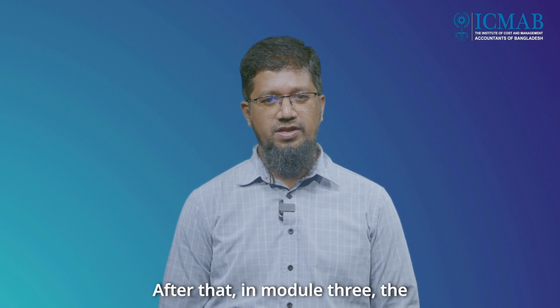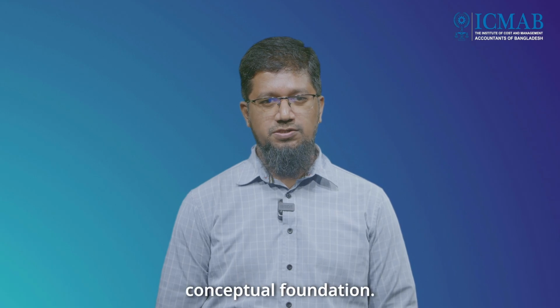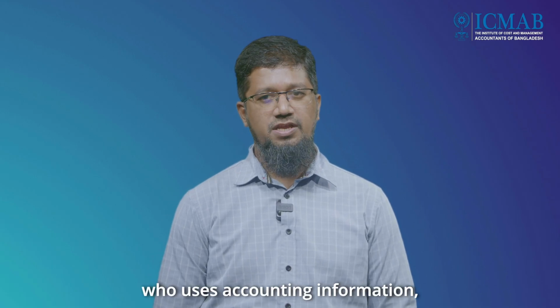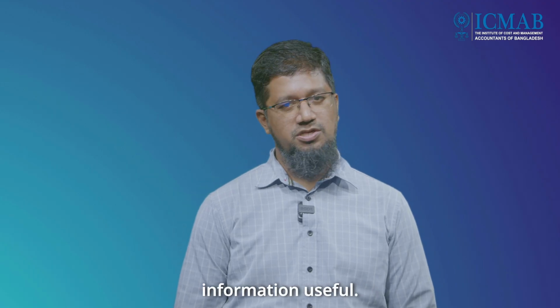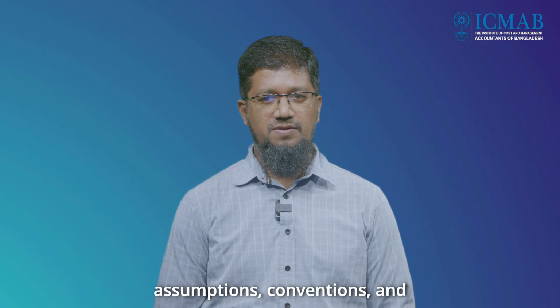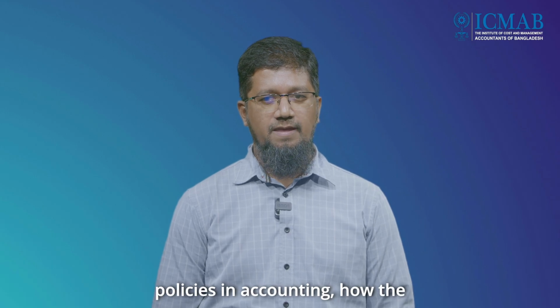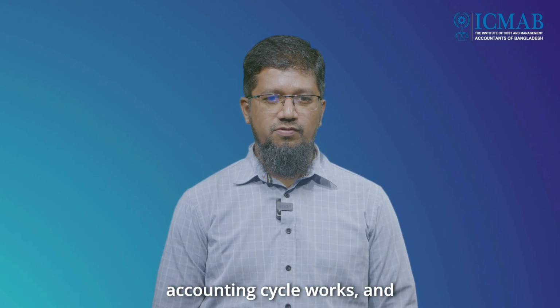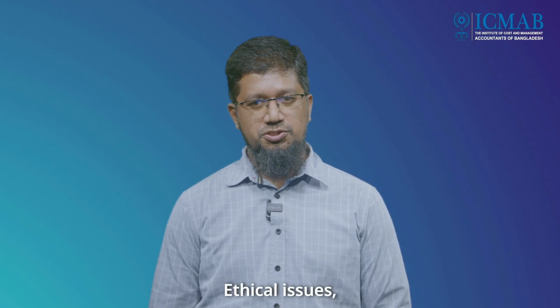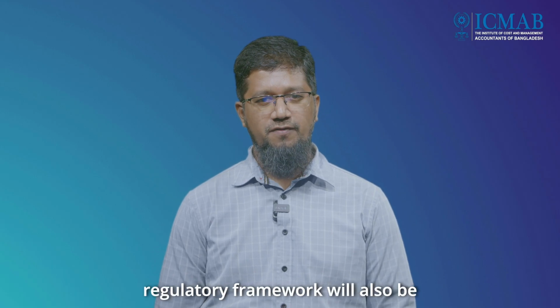After that, in Module 3, the Accounting Framework, we will build a strong conceptual foundation. We will discuss why financial records are needed, who uses accounting information, and what makes this information useful. We will also talk about the assumptions, conventions, and policies in accounting, how the accounting cycle works, and how financial statements are prepared. Ethical issues, integrated reporting, and regulatory framework will also be covered in this module.